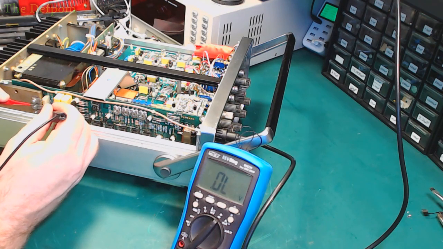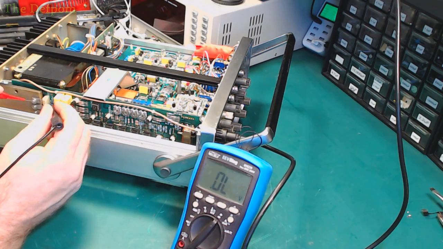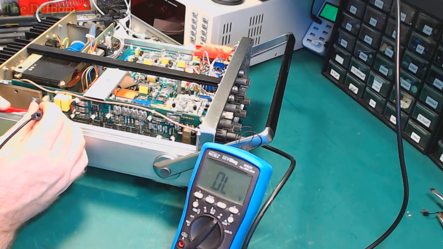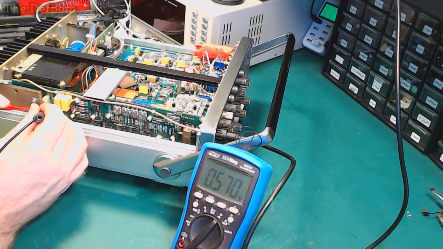Get 0.5 in both directions in that one. It's a BD135. I had the same in the other one though, so it's probably the circuitry that's around it.